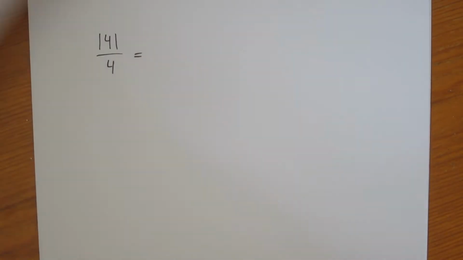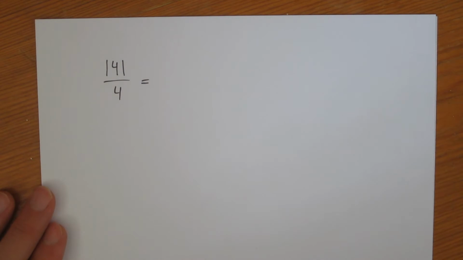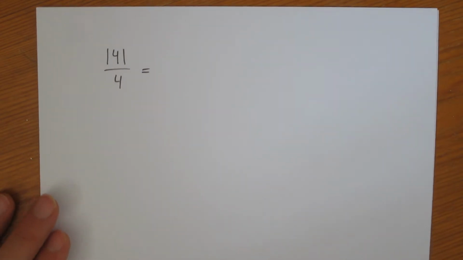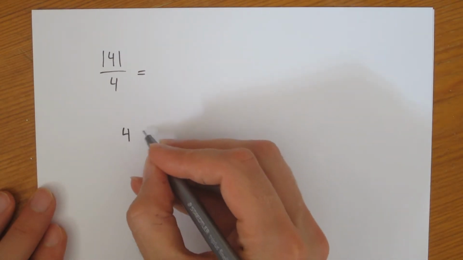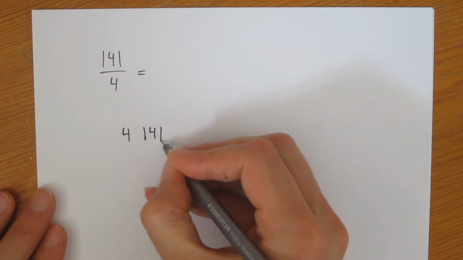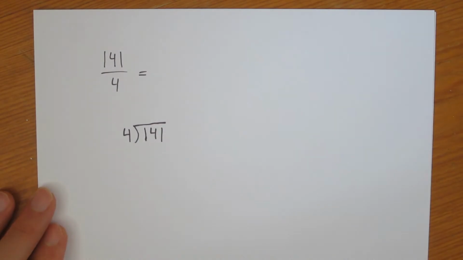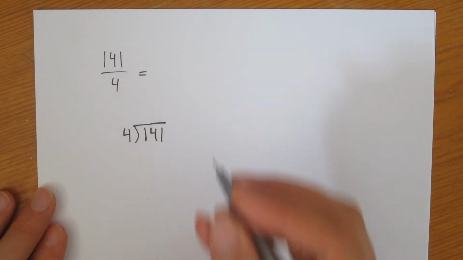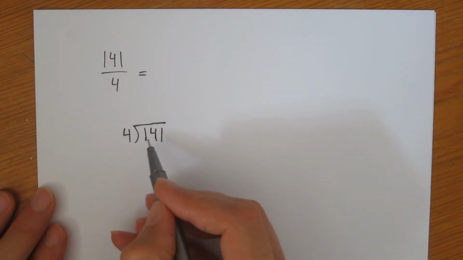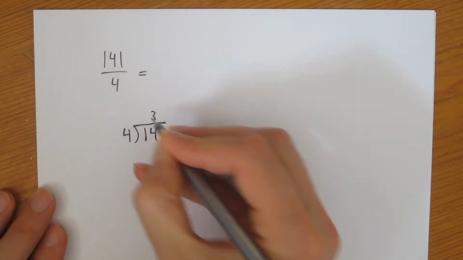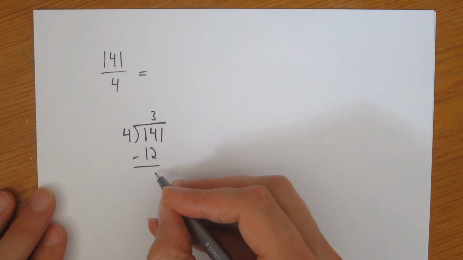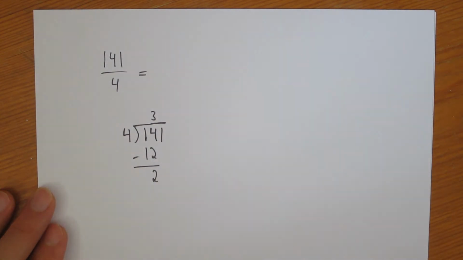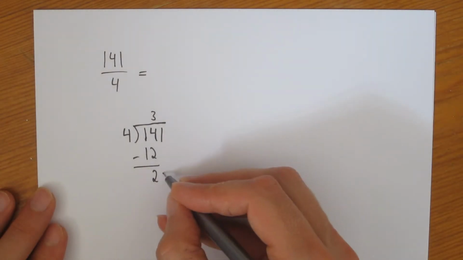Okay, next, let's try another one. What is 141 divided by 4? Now, you could do that in your head, but let's do it systematically. So you write 4, then you write 141, and then you do this thing. So you begin by asking, how many times can you fit 4 into 14? 3. 3 times 4 is 12. We do the minus. 4 minus 2 is 2. And so that's 14 minus 12. You move the 1 down.